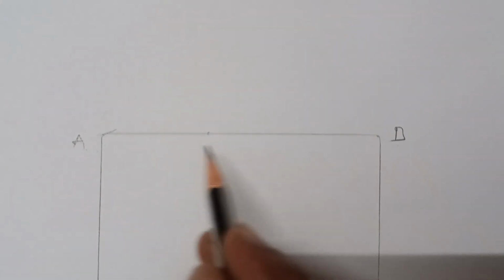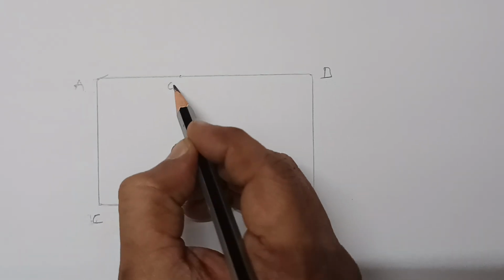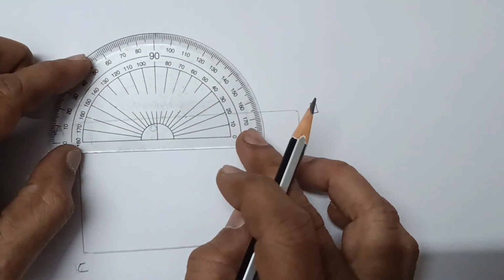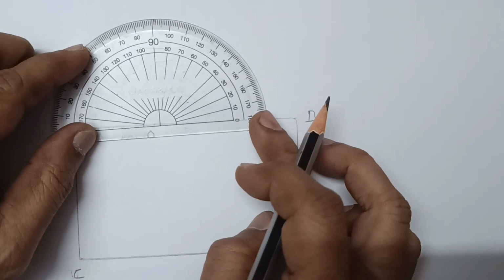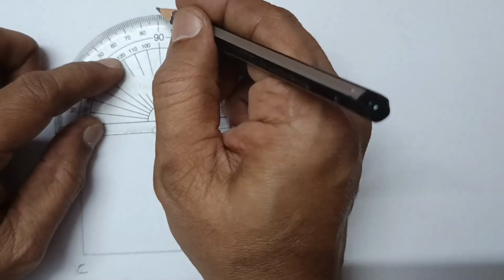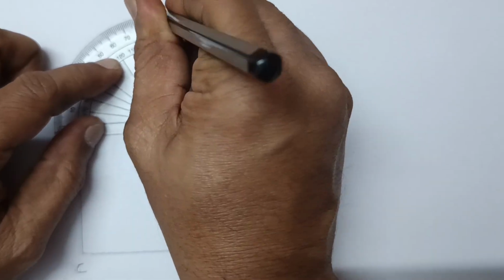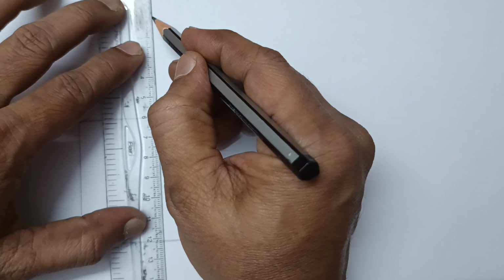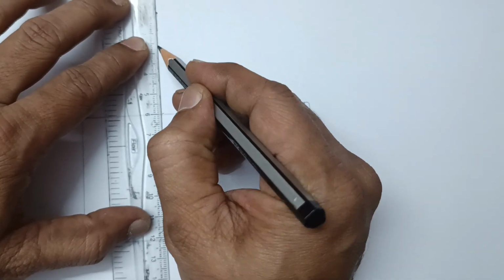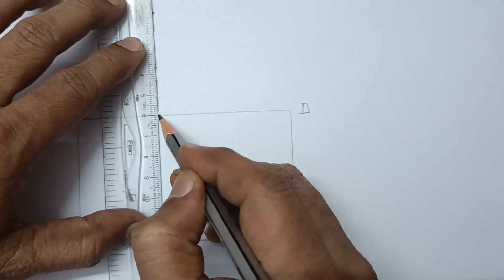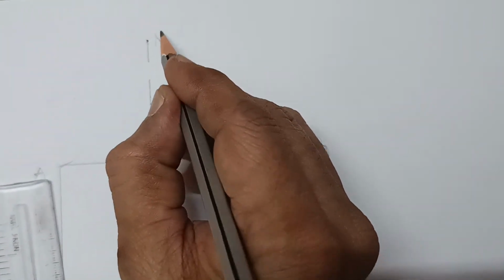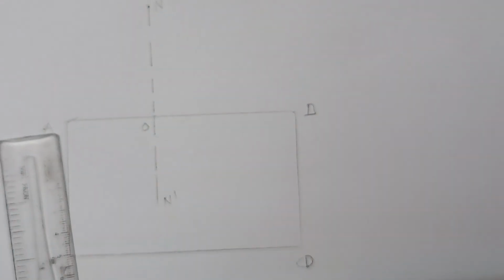Now to the surface AB at a point O, draw the normal by using the protractor like this. Keep the protractor like this and take the 90-degree. And with the help of a dotted line, draw the perpendicular line to the point O and mark it as N dash.